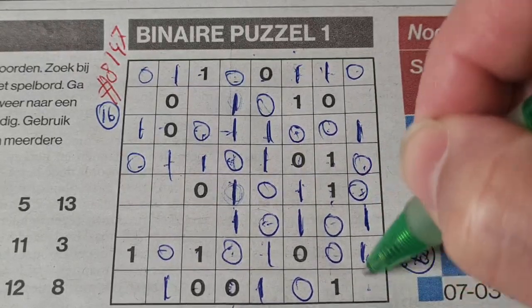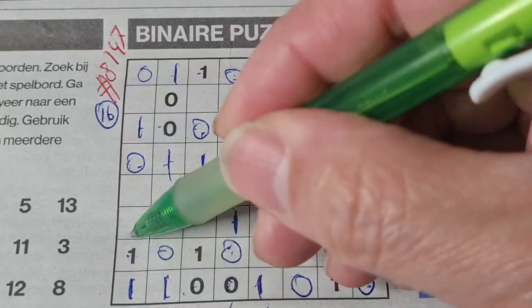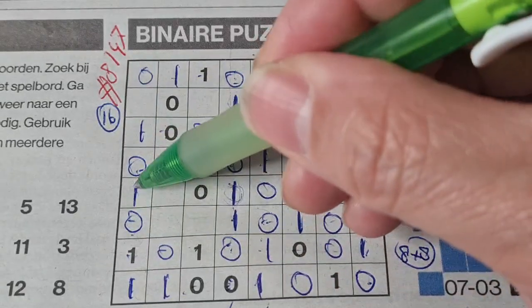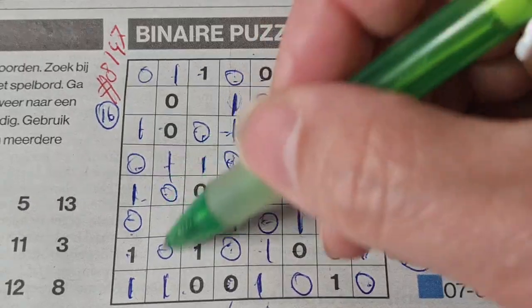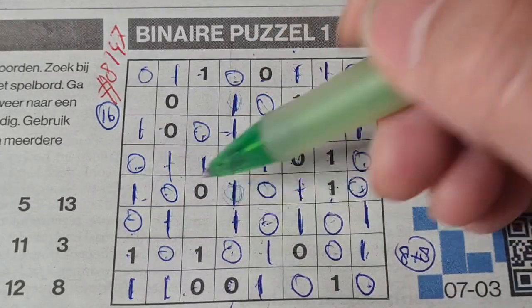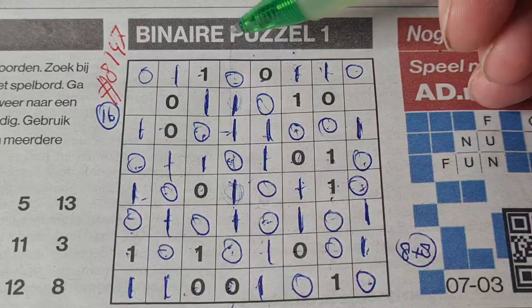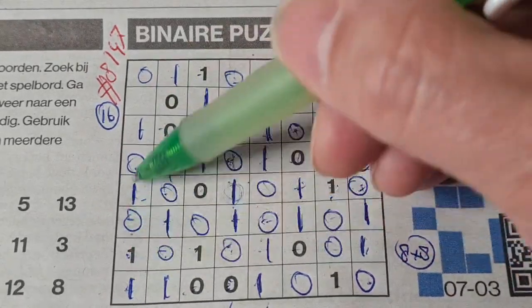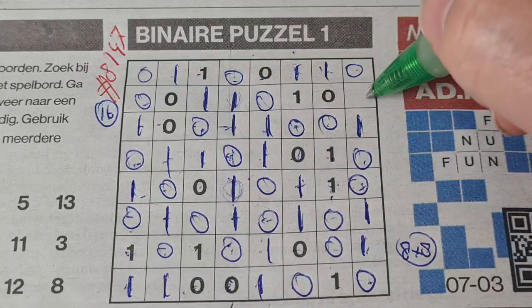Double one, here no, there no. 4 O's we have here, so the rest are 1s. Double one, here no, there no. Between the O's comes in 1. 4 ones we have here, so the rest are O's. Between the O's comes in 1. Between the ones comes an O. 4 O's we have here, so the rest are 1s. And 4 ones we have here, so the rest are O's. 4 O's we have here, so the rest are 1s.